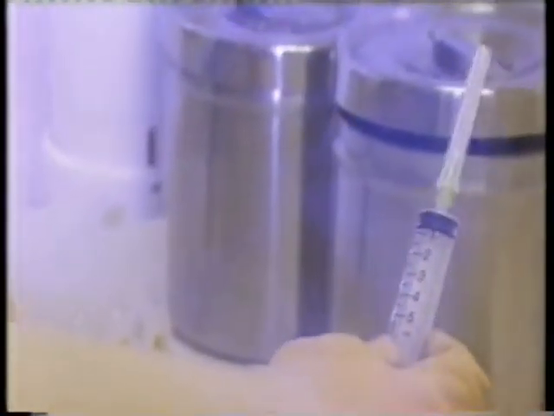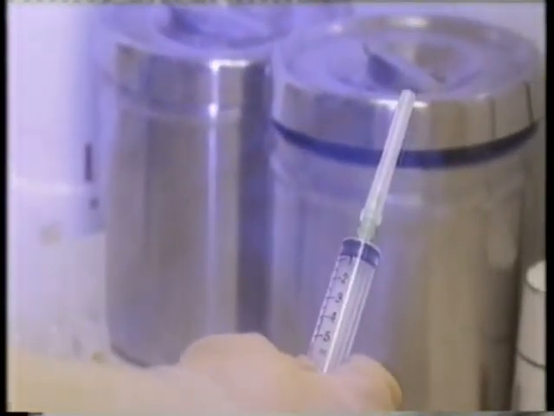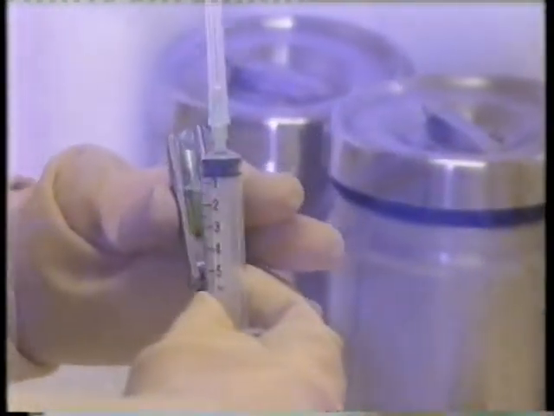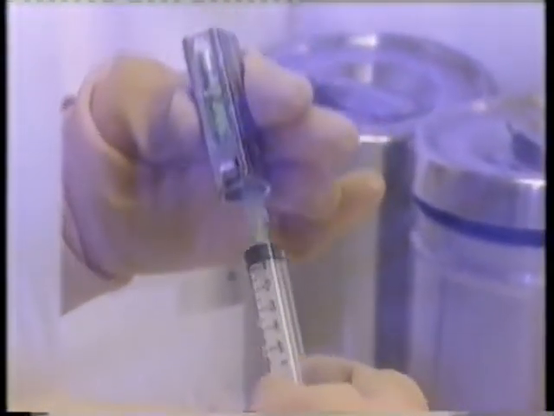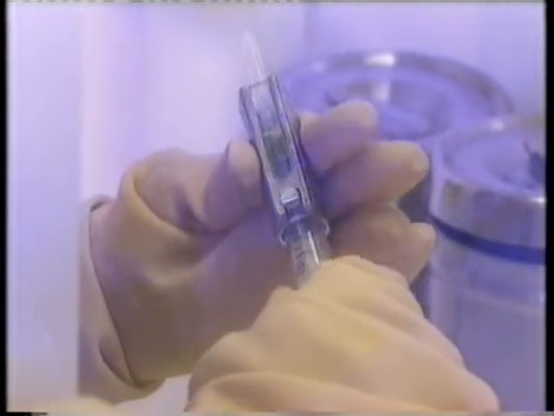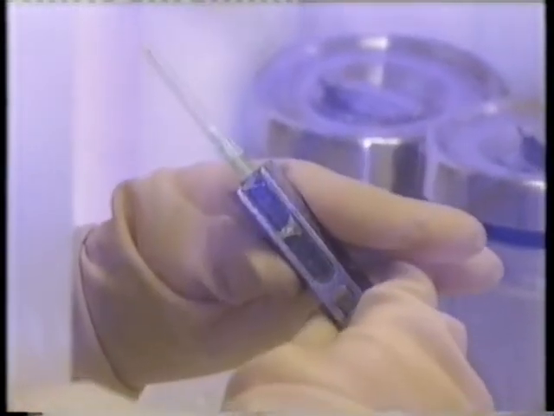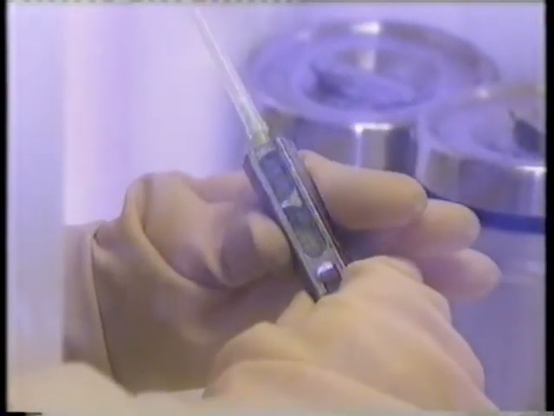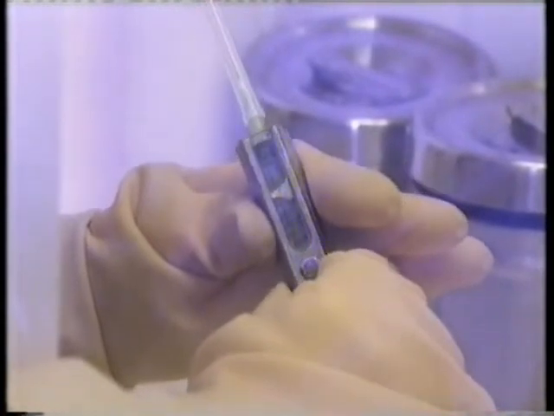I'm going to use a syringe and needle to draw up the radioactive technetium, but to protect myself from the gamma rays, I'm going to insert it inside a lead syringe shield. And at the front, you can see there is lead glass so that I can see through into the syringe what I'm actually drawing up.